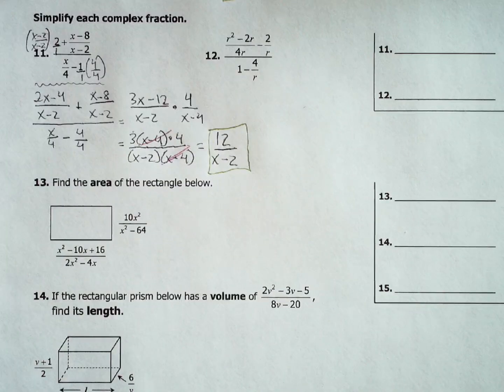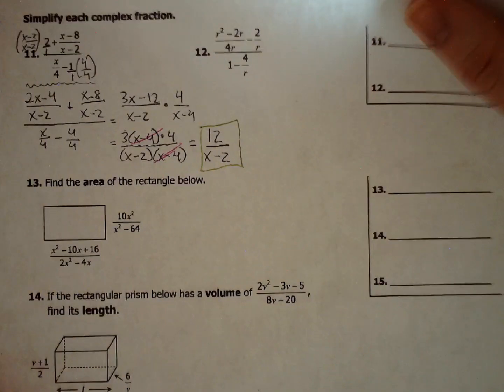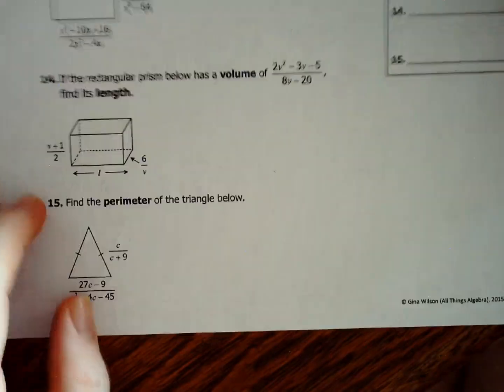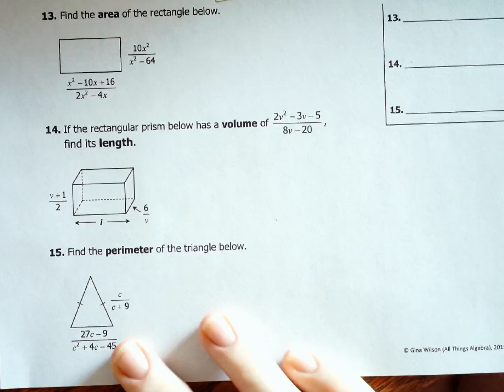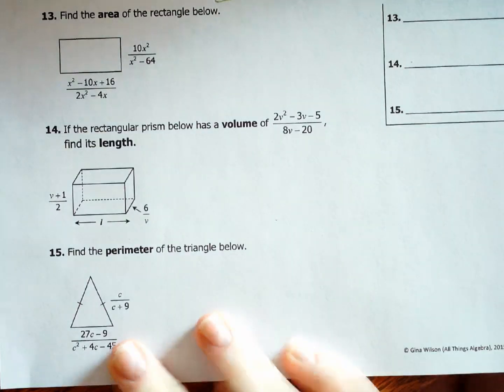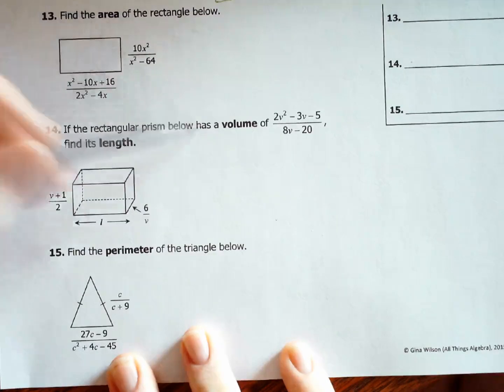All right, 13 and 14 I'm going to leave for you guys. The problem I want to go over with you is number 15. You may or may not have a test question on this. There were differing opinions on that. So we've talked about area and volume already from last quarter. That's why I'm comfortable just leaving those to you, right?